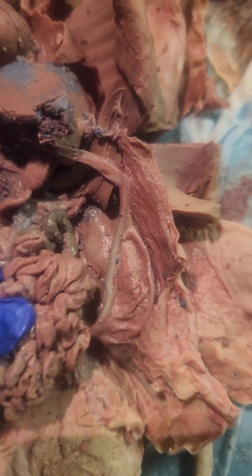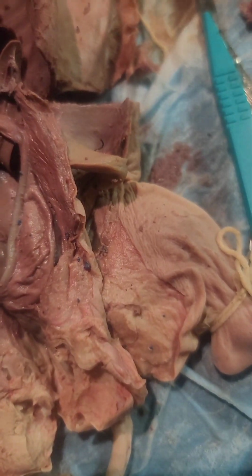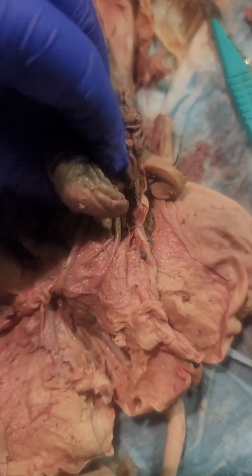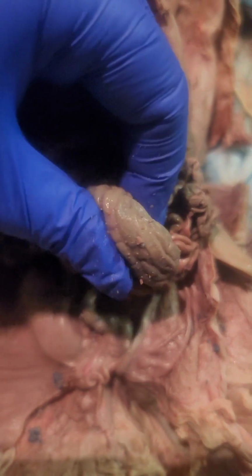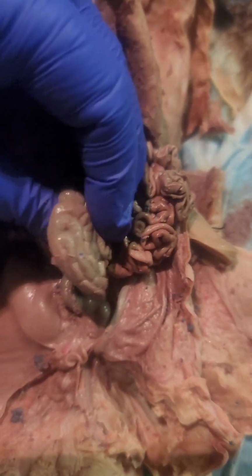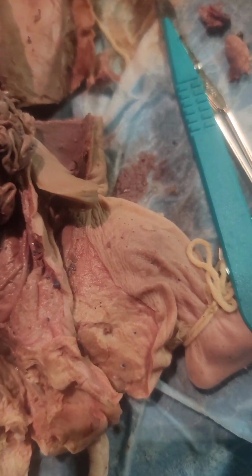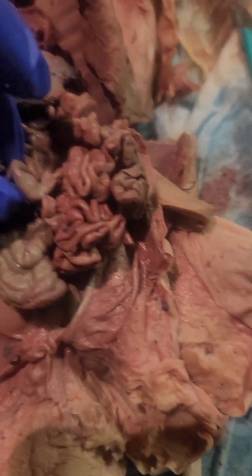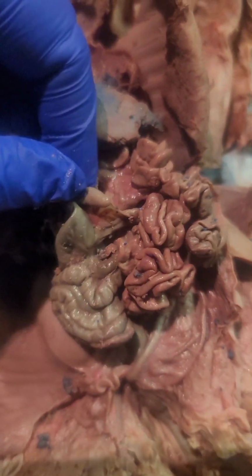Okay, small intestine, the ileocecal valve is, well, here's the spiral colon, and the cecum's at the bottom, which is right here, this little guy, cecum.